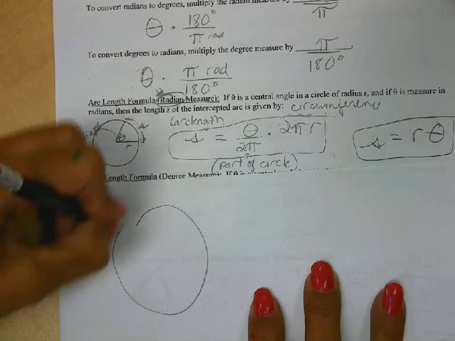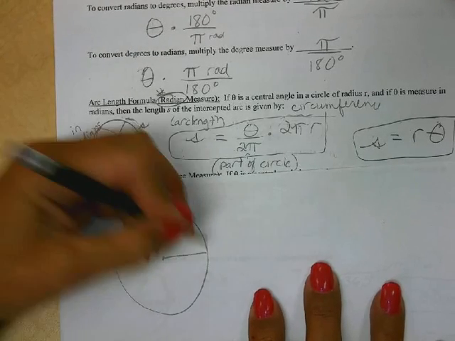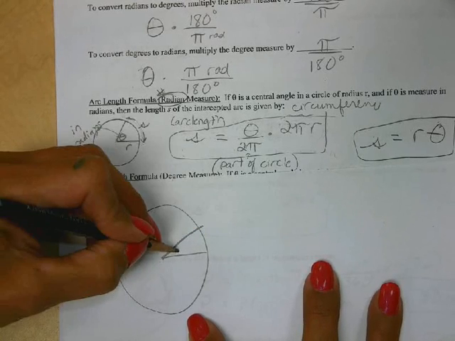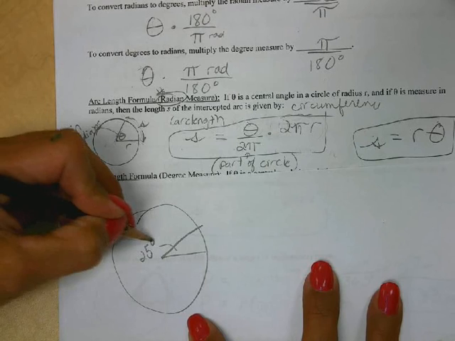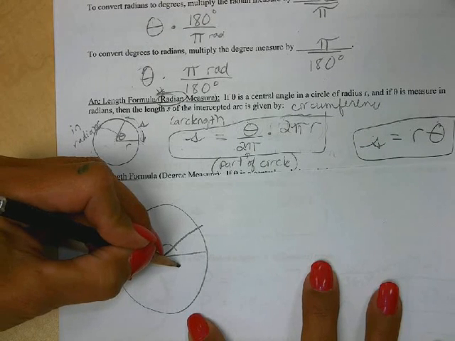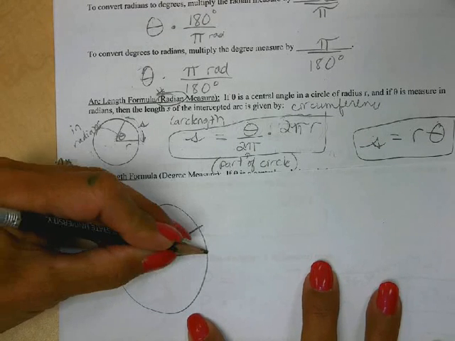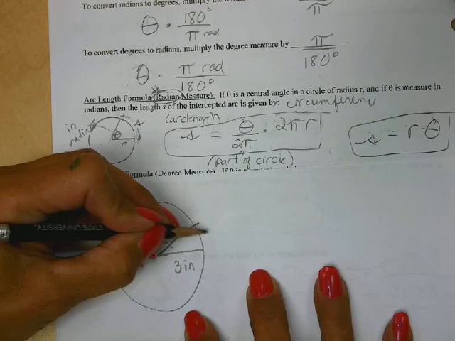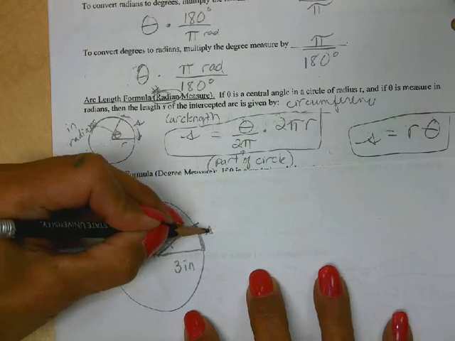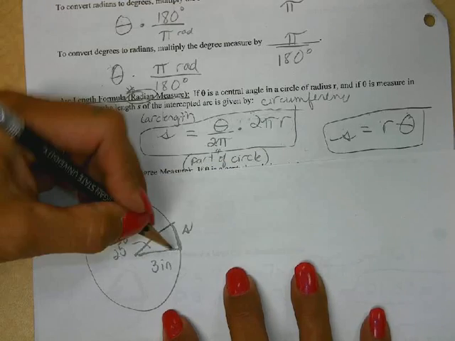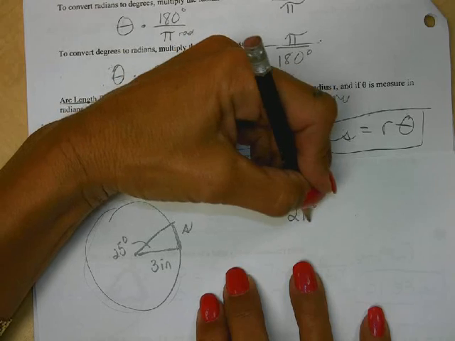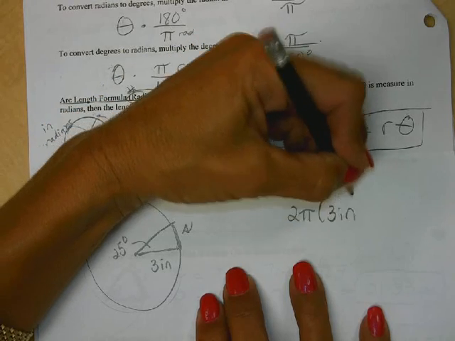Now, what do you do if your angle is in degrees? Well, let's just look at another little example. So if I have an angle, a circle, and I want to know how long an arc is, and let's say this is a 25-degree angle, and let's say that this has a radius here of 3 inches. And if I wanted to determine how long this arc is, well, I know what it is to go all the way around my circle.